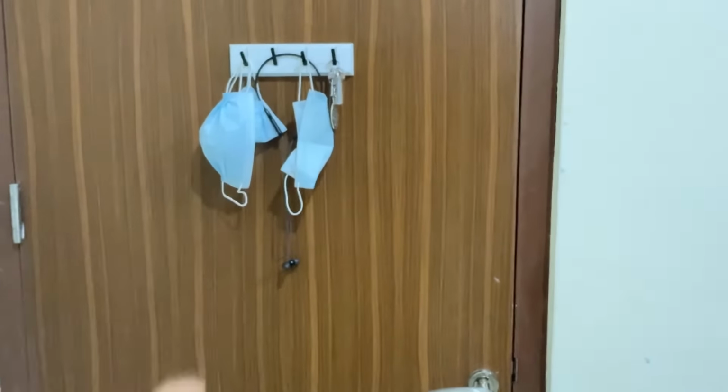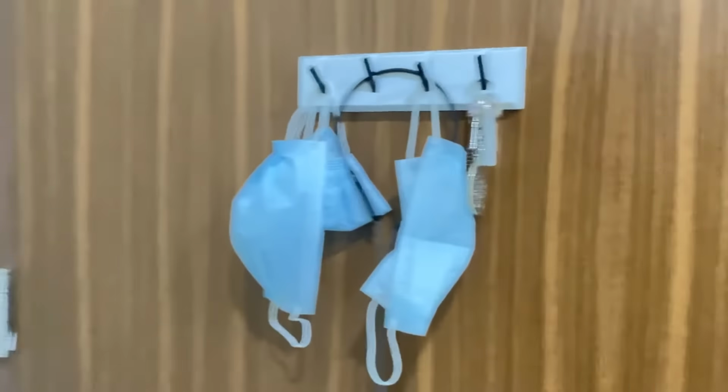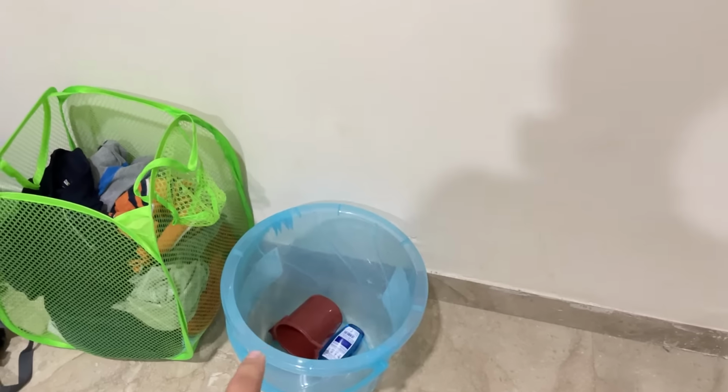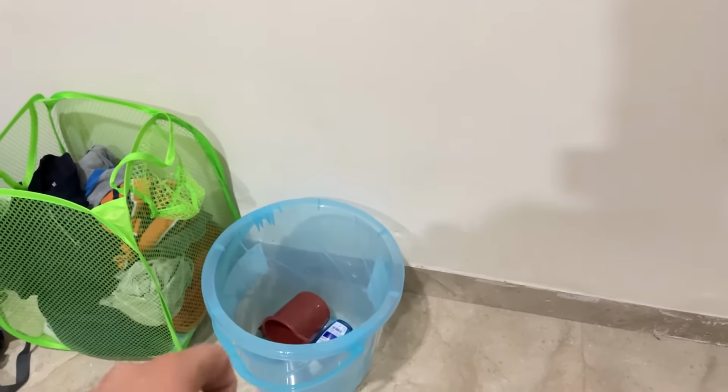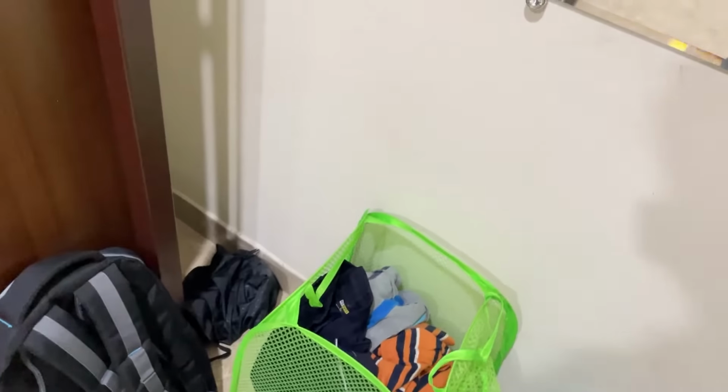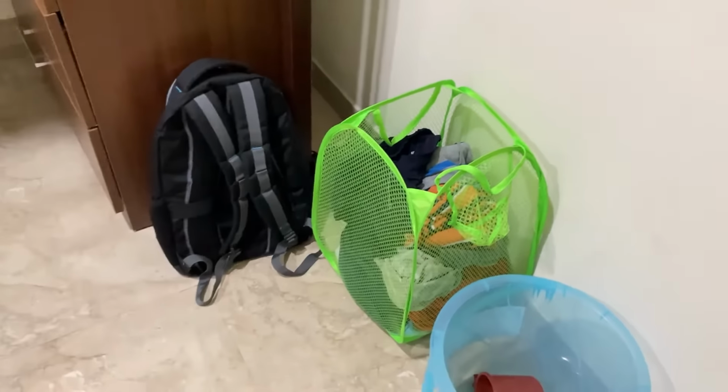Here, closing the door. We have a hanger where we hang keys, masks, or other things. Then here we have a mirror, so you can look through it and get ready. Then we have a bucket for bathing and all those kinds of things. Then one laundry bag.